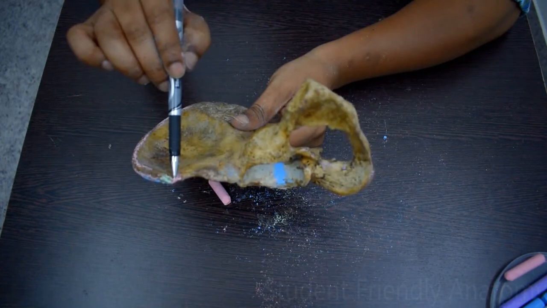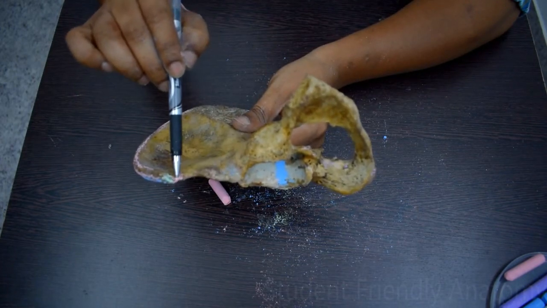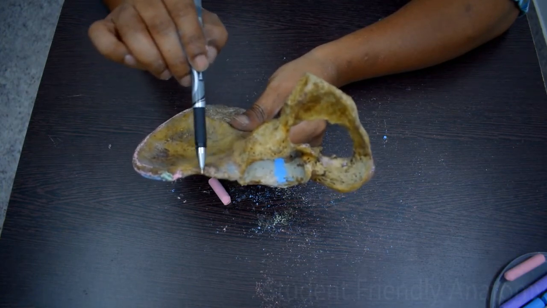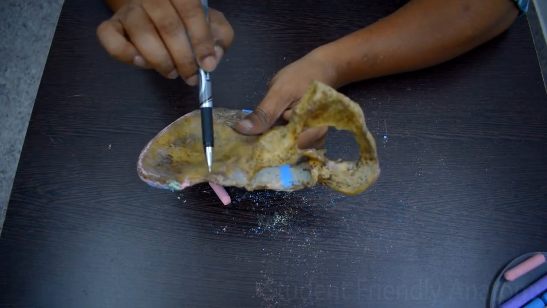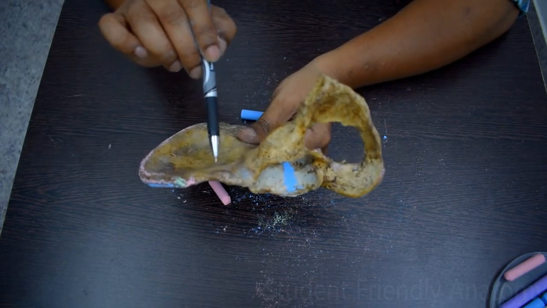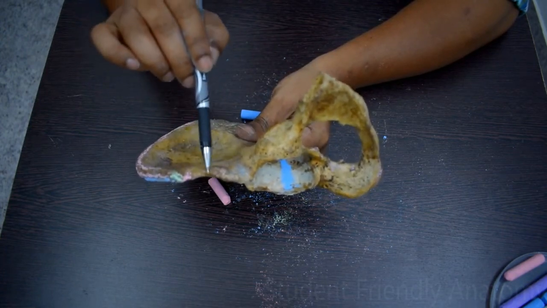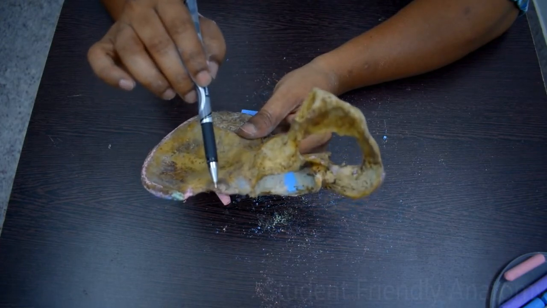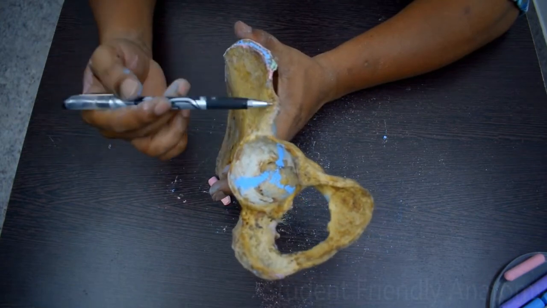The anterior border starts below the anterior superior iliac spine. So in the upper part it is notched. Then in the lower part, the anterior border shows one bony projection. This bony projection we call the anterior inferior iliac spine. This is the anterior superior iliac spine and this is the anterior inferior iliac spine. It gives attachment to one muscle and one ligament.